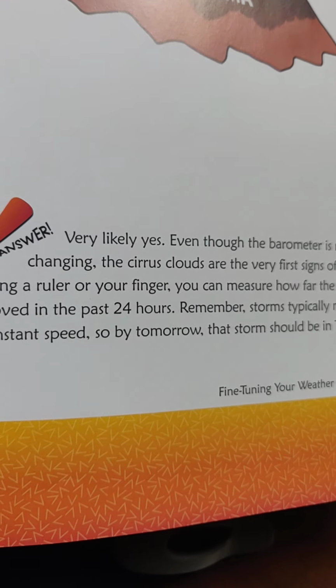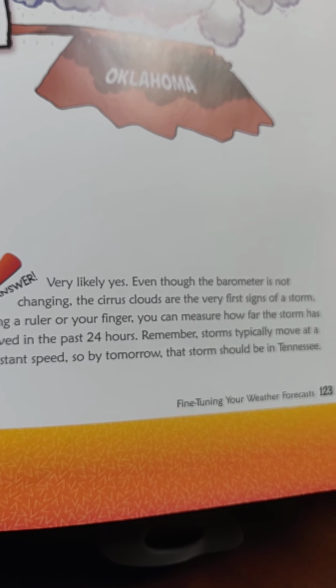Answer. Very likely yes. Even though the barometer is not changing, the cirrus clouds are the very first signs of a storm. Using a ruler or your finger, you can measure how far the storm has moved in the past 24 hours. Remember, storms typically move at a constant speed, so by tomorrow that storm should be in Tennessee.